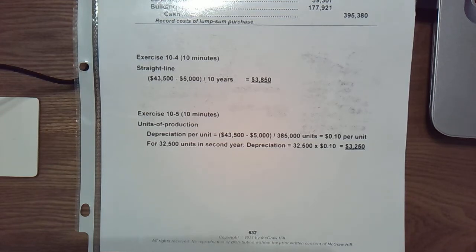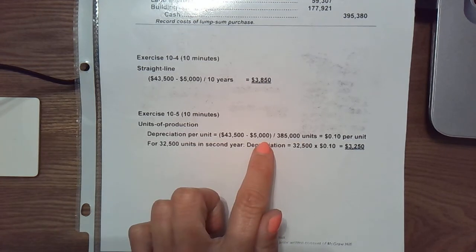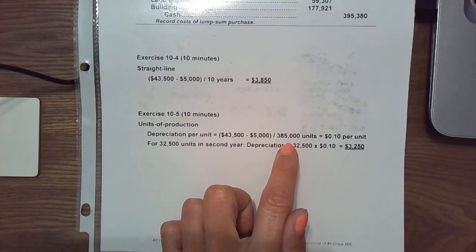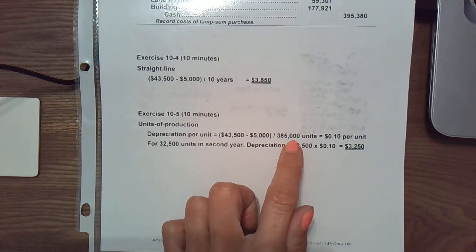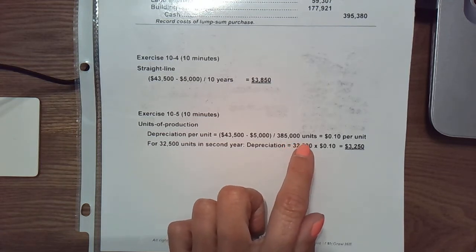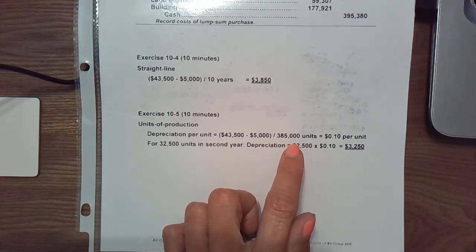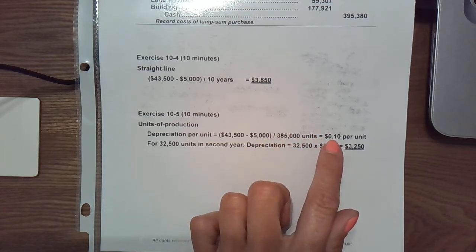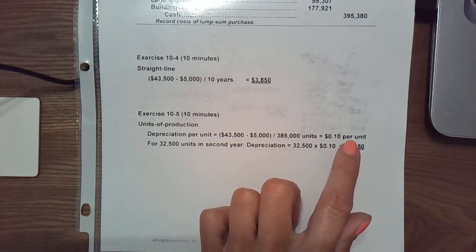With your units of production, you start out the same way. You take the cost minus the salvage value, but instead of dividing it by how many years the useful life is for the asset, we divide it by how many units that we think could be produced. So 385,000 units is expected to be produced from this machinery. Once you divide that out, that depreciable cost is 10 cents per unit.